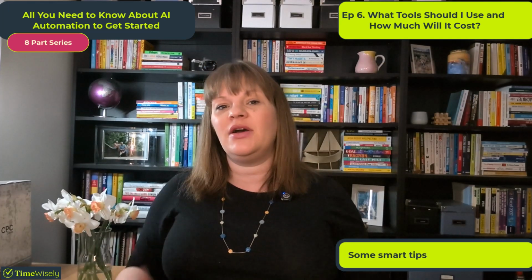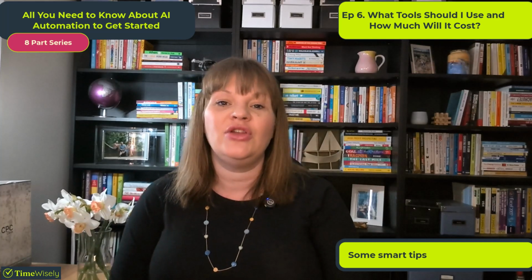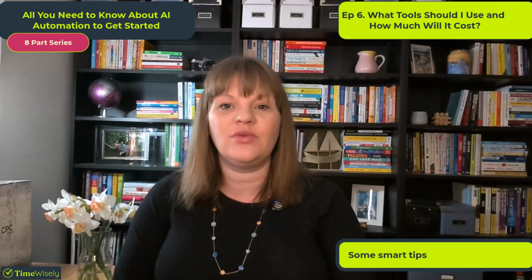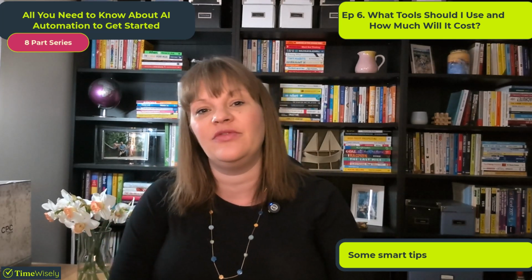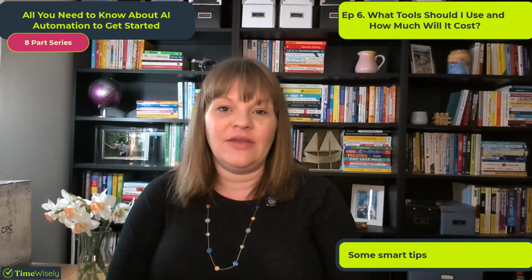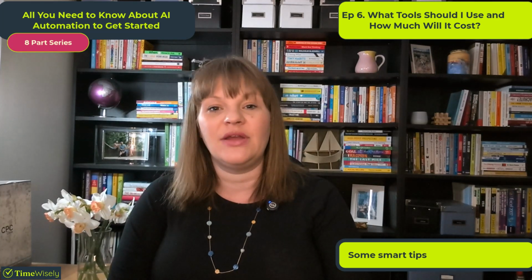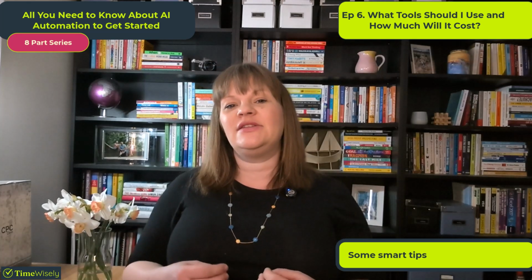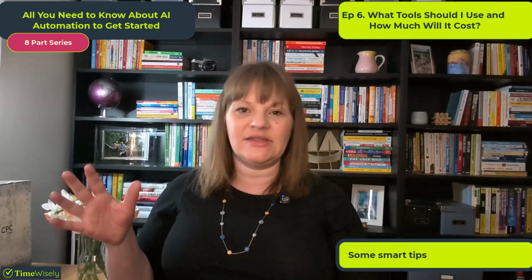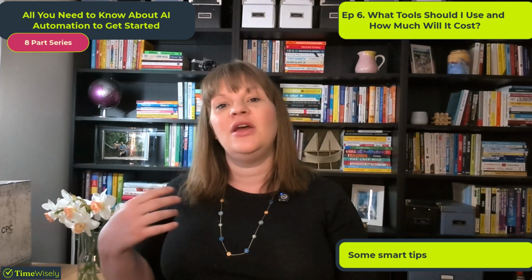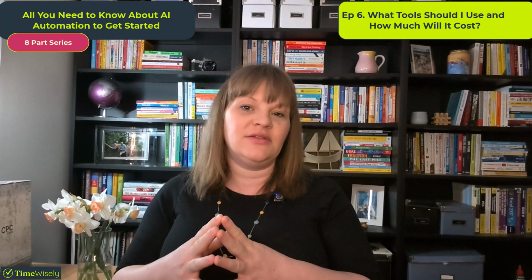So let's look at a few smart tips for tool selection and budgeting. So use the free trials to test effectiveness. Always start with simpler, less expensive tools and validate the results before investing heavily. Factor maintenance and documentation into your budget up front to avoid surprises. Remember, the goal is always clear ROI. Great automation isn't about having the fanciest setup. It's about smart, practical choices tailored to your exact needs.